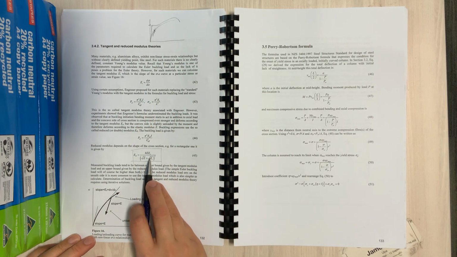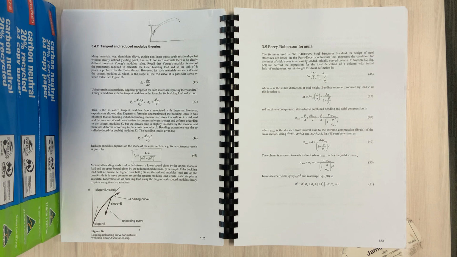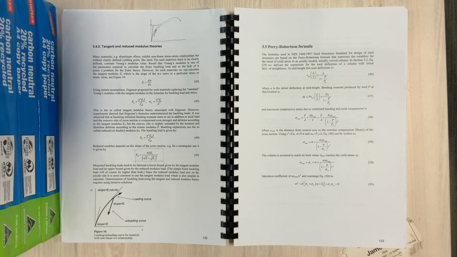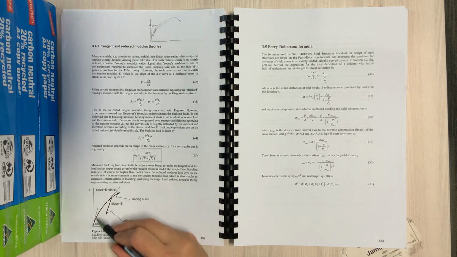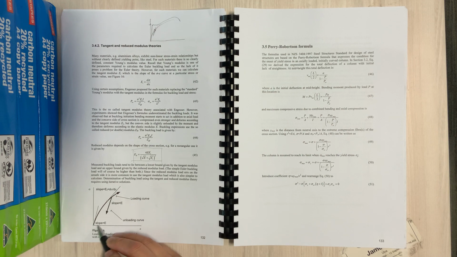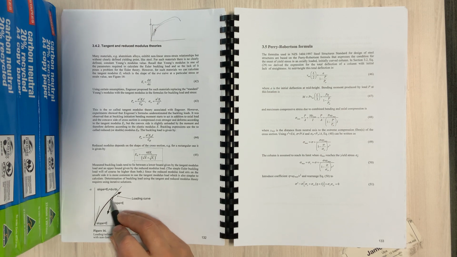So measured buckling loads tend to lie between the lower line given by the tangential one and the upper bound given by the reduced one. And the simple Euler buckling load will of course be higher than them both, since the Euler buckling load would be using the gradient right at the bottom there, which of course is much stiffer than the gradient there.